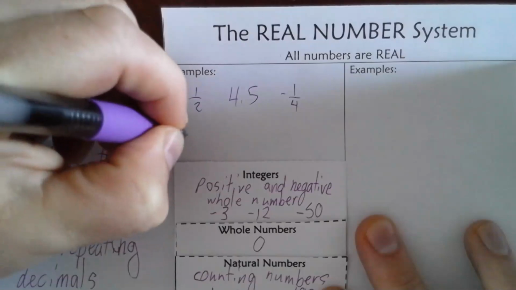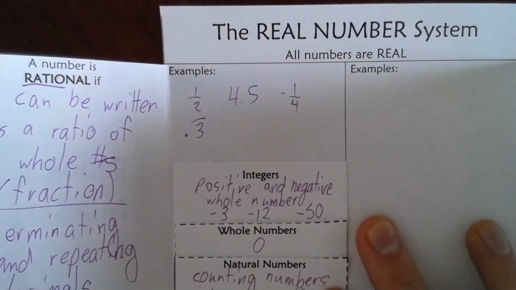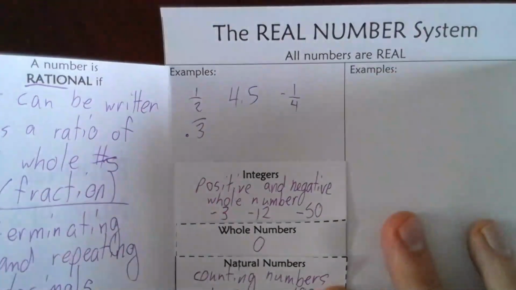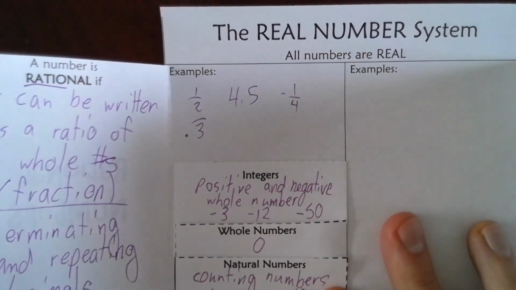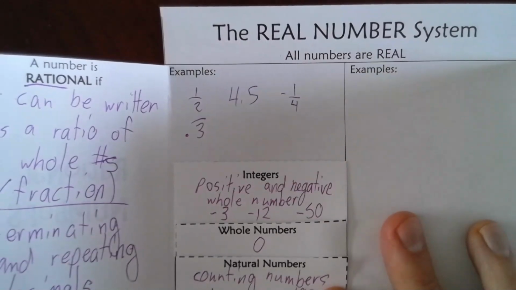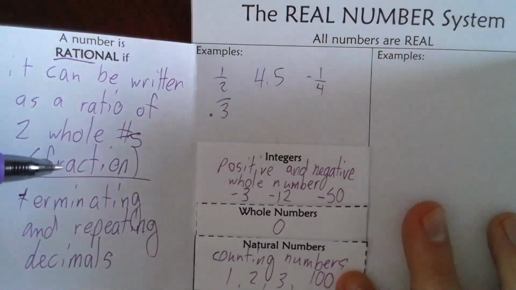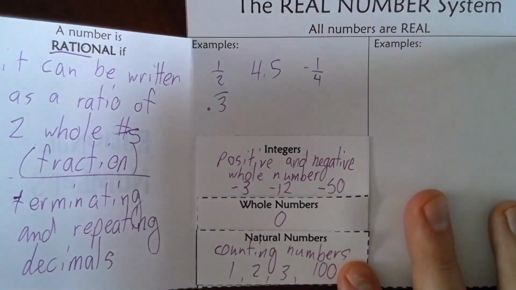Any repeating decimal. 0.3 repeating. Okay? So notice that it doesn't matter if it's negative or positive. An irrational number can be negative. A rational number can be negative. The question is, can it be written as a fraction? Things that can be written as a fraction include terminating and repeating decimals.